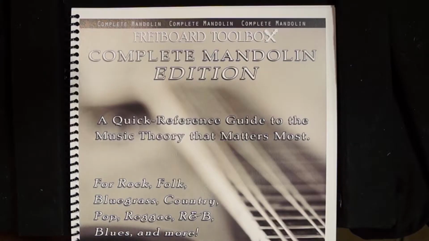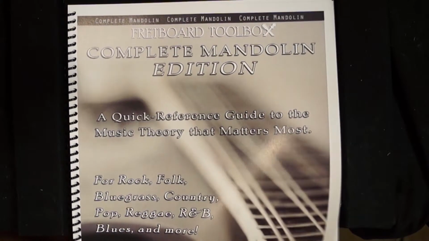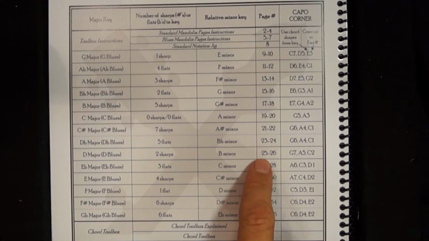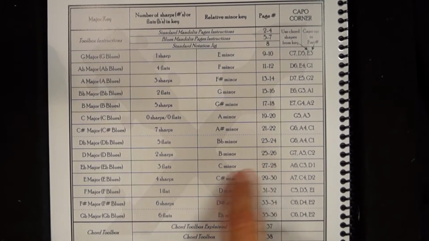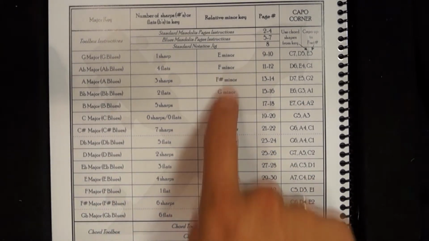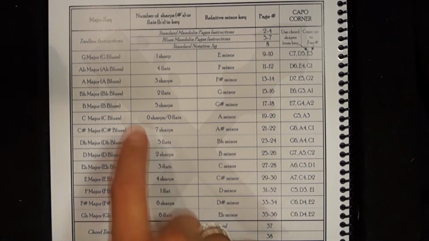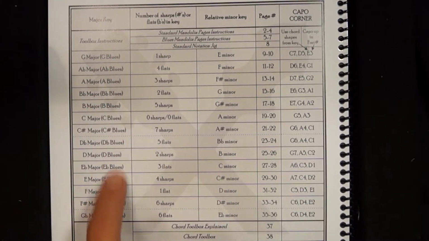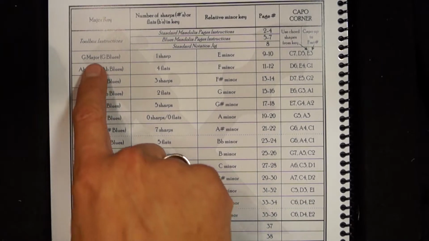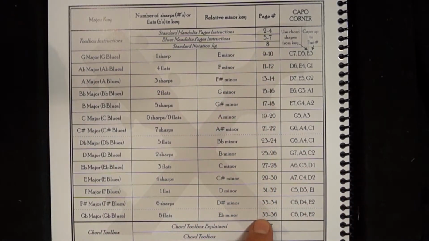Okay, to use a Fretboard Toolbox Complete Mandolin Edition to play in the key of D major, we'll flip to the key of D major page. So D major is going to be found on page 25, and you'll see the toolboxes have a page for each major key, each relative minor key, and each blues key. So the blues keys are always on the even numbered pages here, and then the major and relative minor keys are on the odd numbered pages.